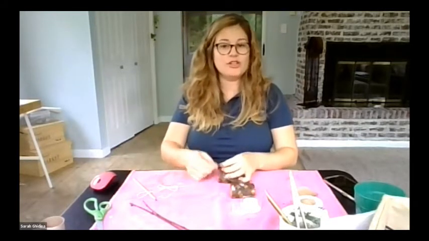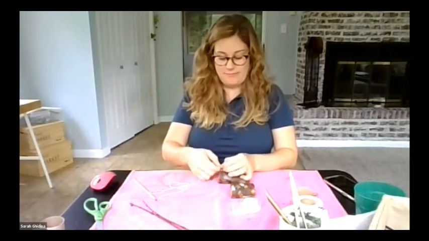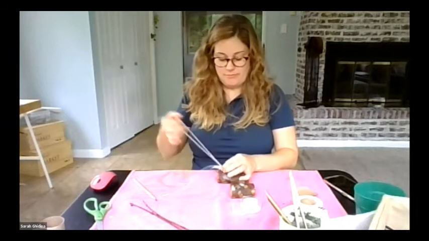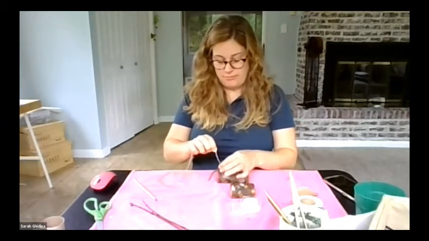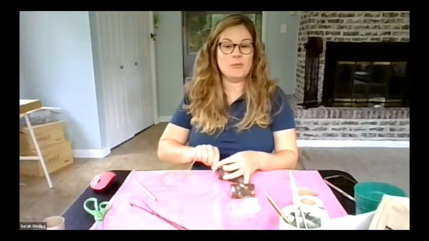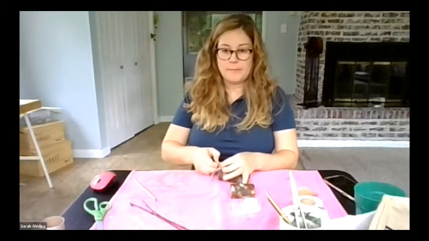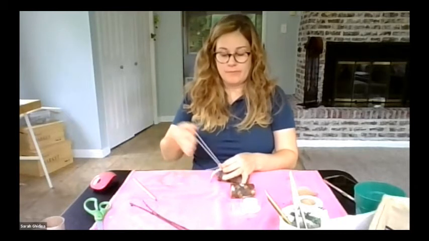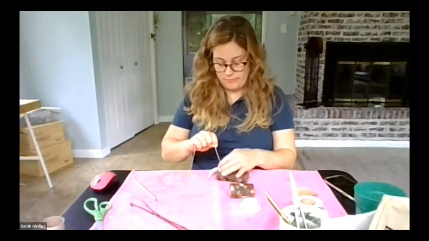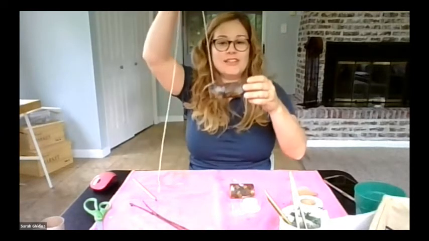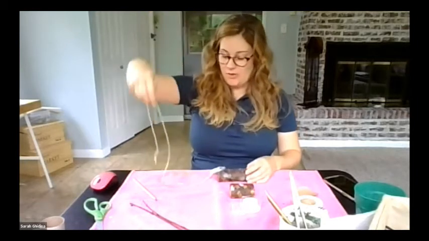And you're gonna secure that with a knot too so the tail doesn't move up and down the string. You might have to double knot it because my holes are kind of big from the pencil. Okay, so it should look like that. You got your tail. Okay, great. We're gonna set that to the side.